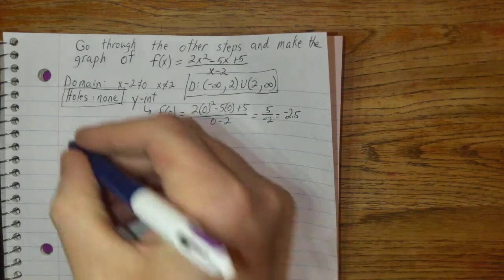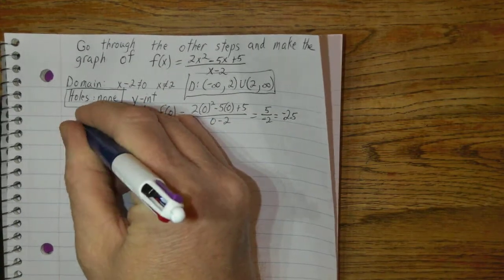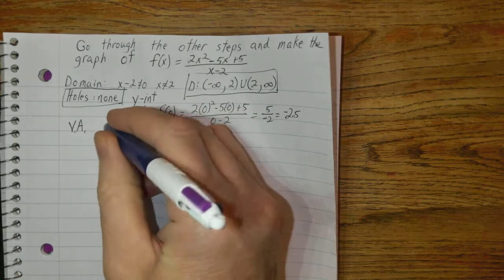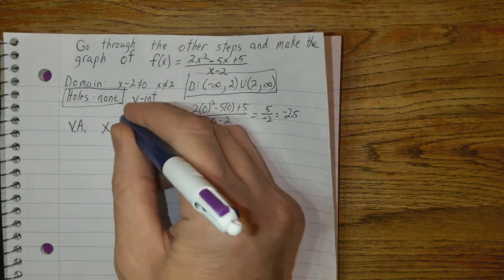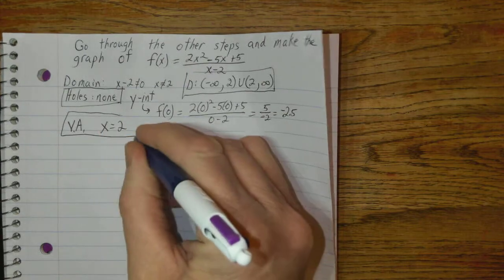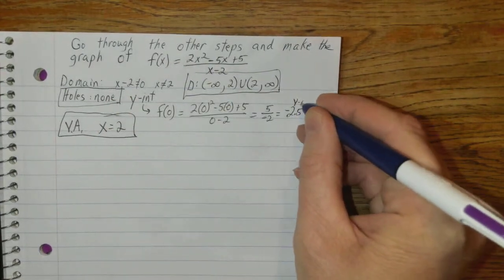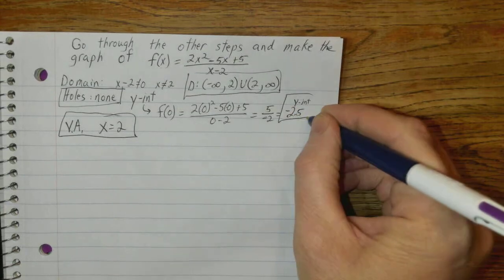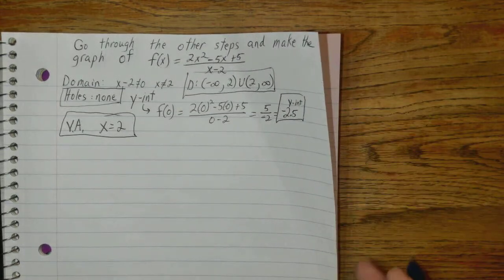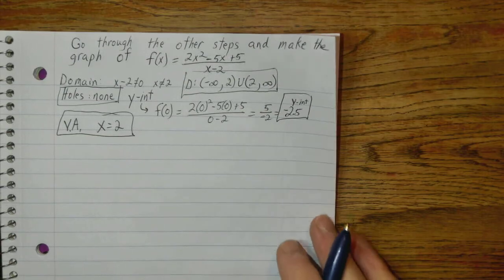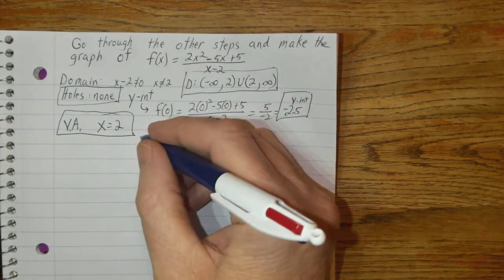The vertical asymptote, we just have one this time, would be x equals 2. Okay. This is the y-intercept. Just kind of organize everything here a little bit.